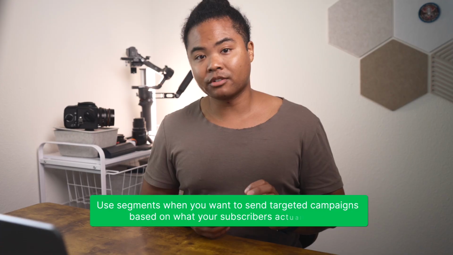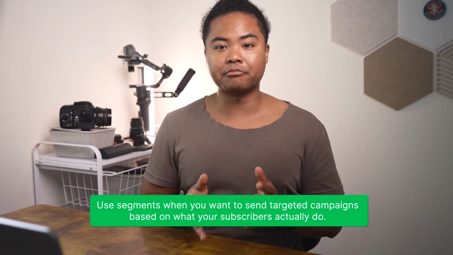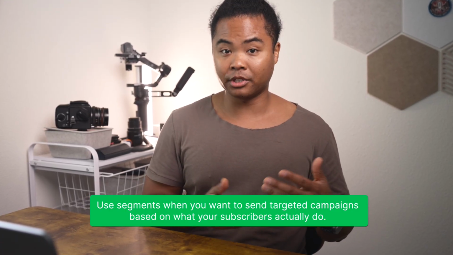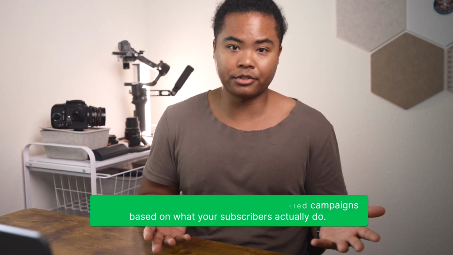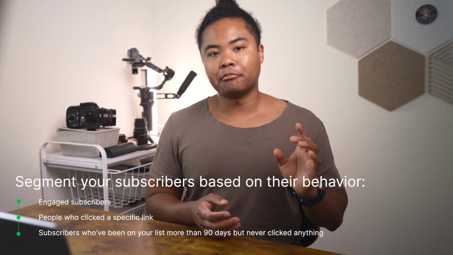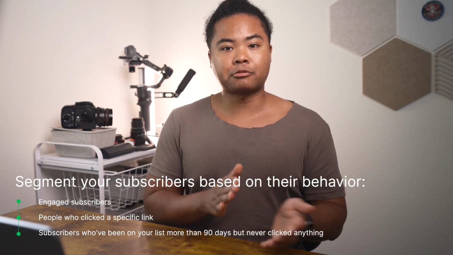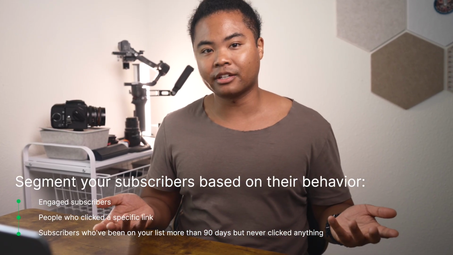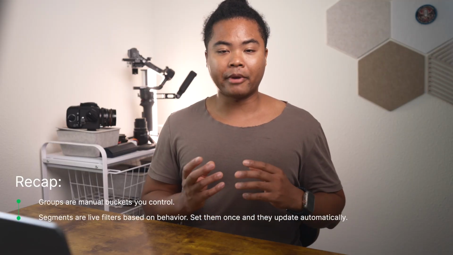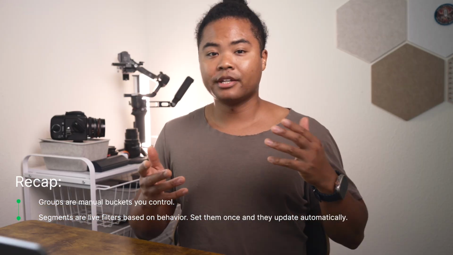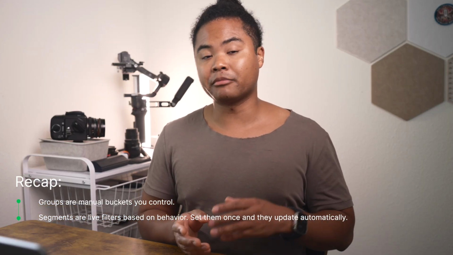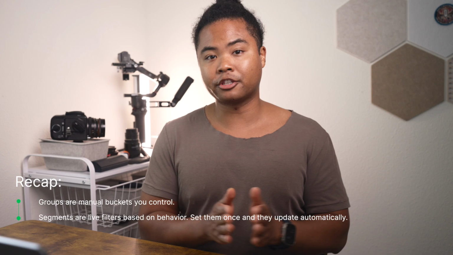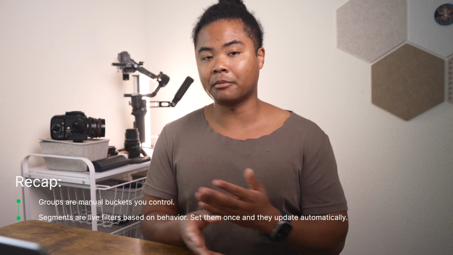Use segments when you want to send targeted campaigns based on what your subscribers actually do, or in some cases, don't do. Like engaged subscribers, people who clicked a specific link, subscribers who've been on your list for more than 90 days, but never clicked anything. Segments let you get specific without having to do anything manually. So to recap, groups are manual buckets that you control. Segments are live filters based on behavior or fields. You set the rules once, and then they update automatically.